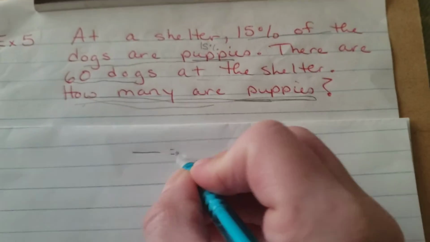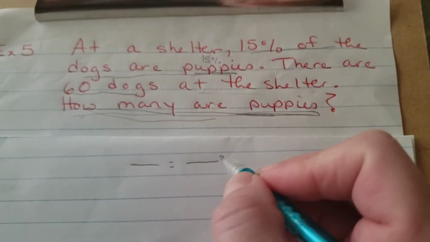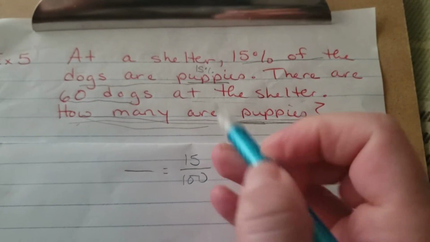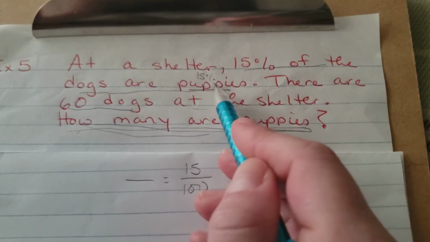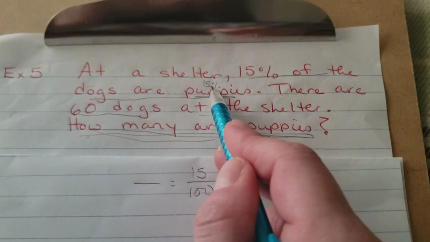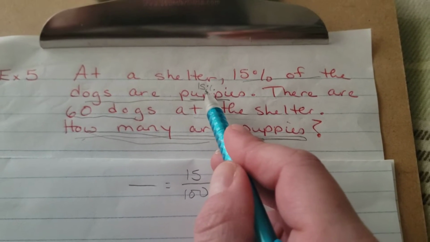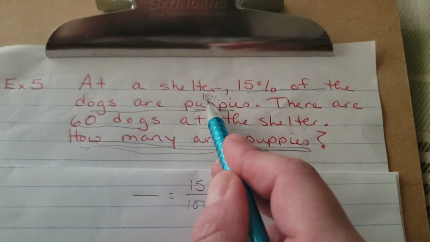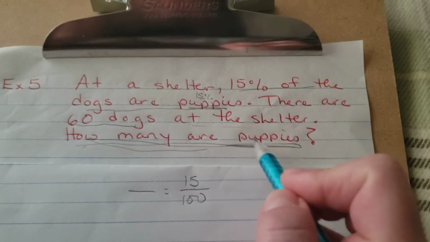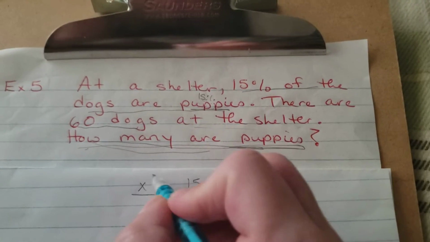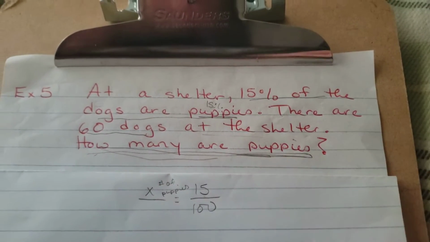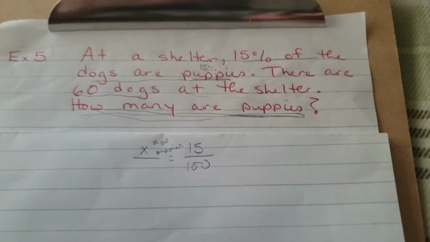So getting our percent proportion ready. Right away, we see the 15%. So we know we're going to have 15 out of 100. At a shelter, 15% of the dogs are puppies. Now, when I was reading this, I added with the puppies the 15% that goes with it. So if 15% stands for the puppies, and then I look through my problem and I see that I'm trying to solve for how many are puppies, my variable stands for the number of puppies. And it needs to be beside 15% because 15% are puppies. So I'm just matching up here.